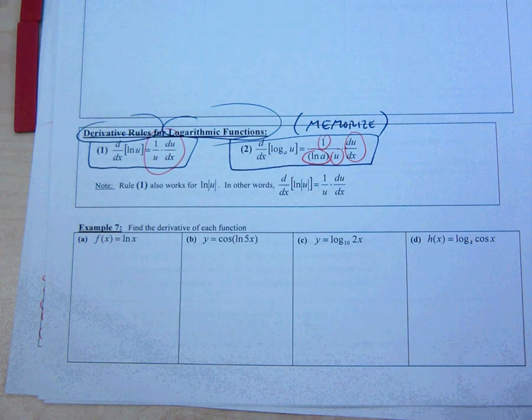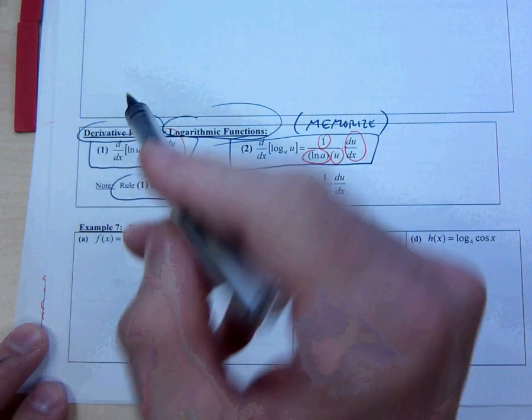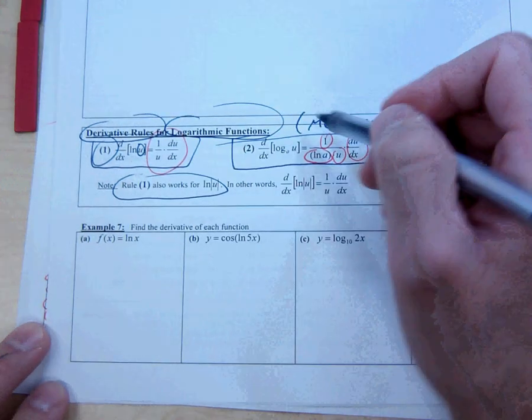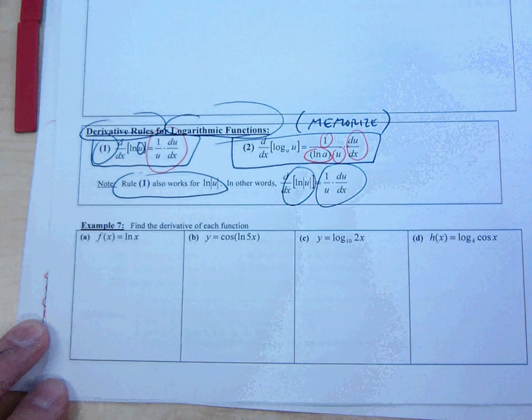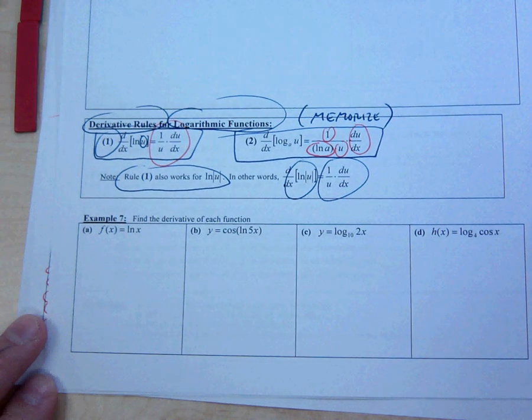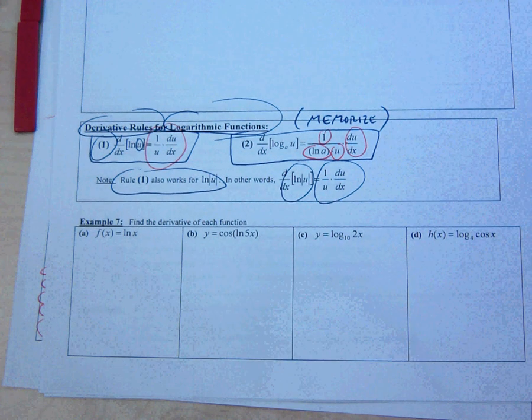And by the way, just a little side note on this first formula. If you have an absolute value there to begin with, it doesn't have any effect on the derivative. It's still just 1 over u times the derivative of u. Okay, so that's just a side note. Got it? Okay, let's do some examples. Ready?